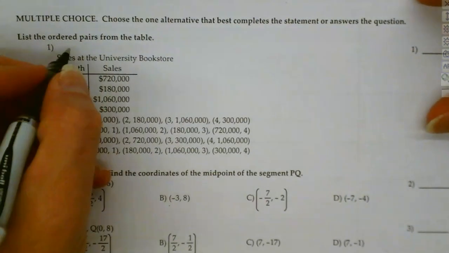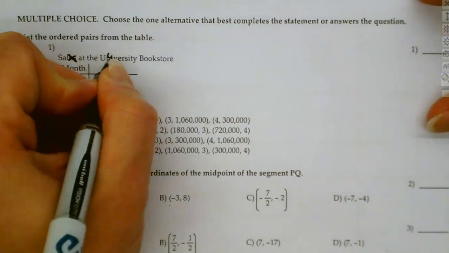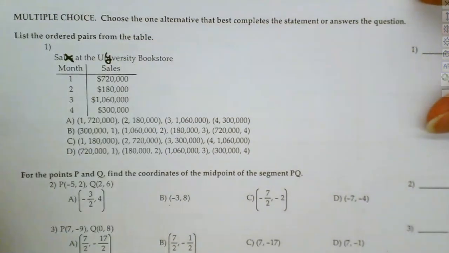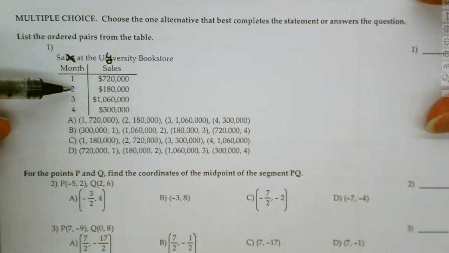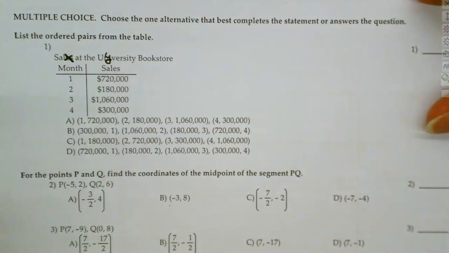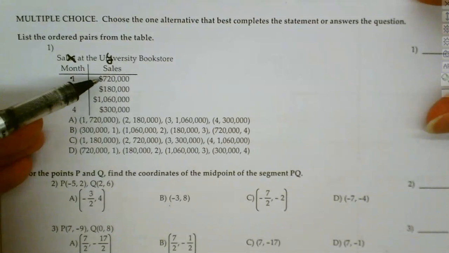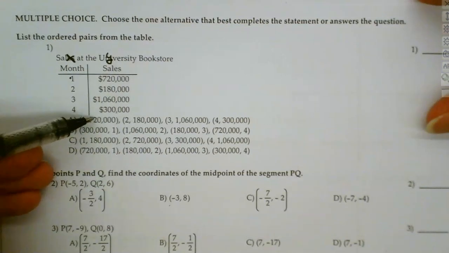And when we read a table like this, the x is first, y is second. So x is going to be the month, y is going to be the sales. So let's see what we've got here. X is 1, and what does it match up to? The 720, okay? Now, x is first, y is second.